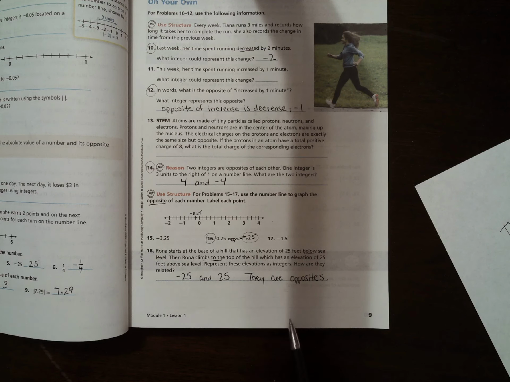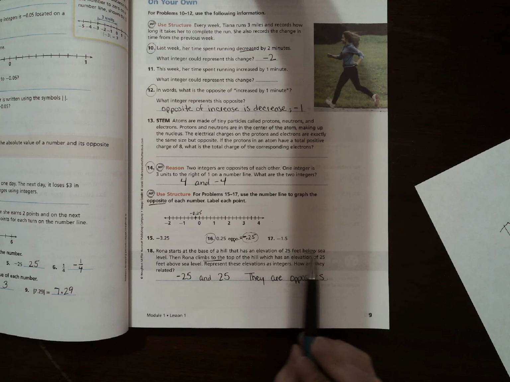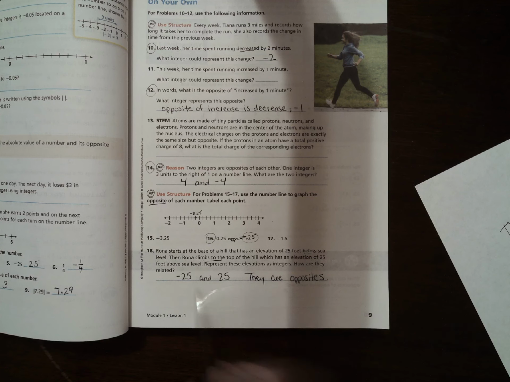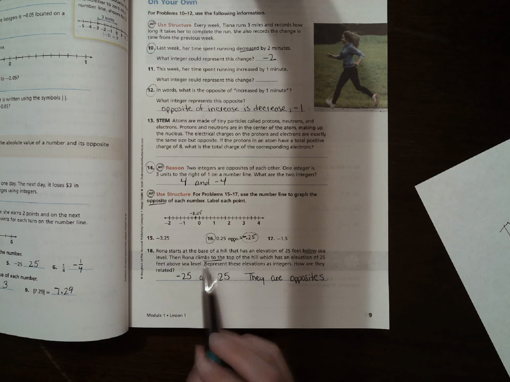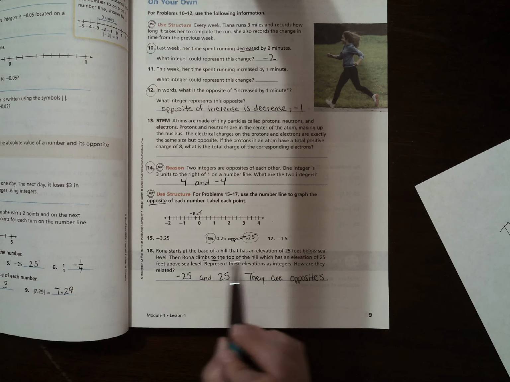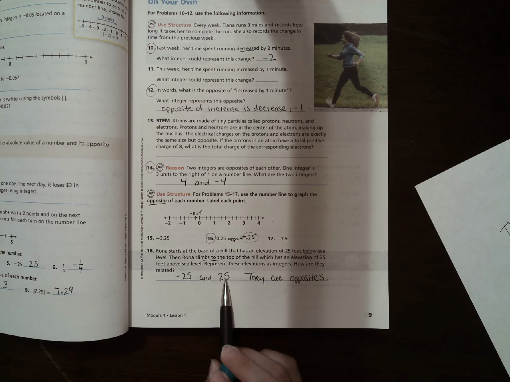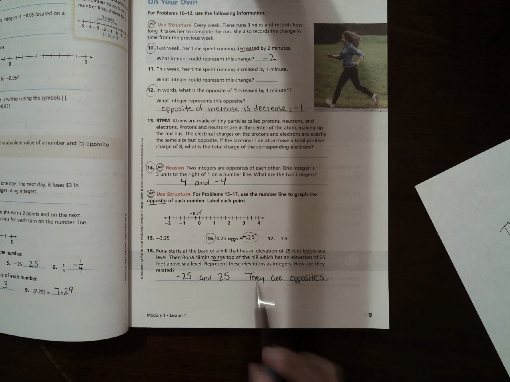How are they related? Well, it says that it's 25 feet below sea level, so the word below tells us our integer is going to be a negative 25. The words climbs to the top of the hill, that would be positive, so we would represent that as a positive 25. How are these two integers related? They are opposites.